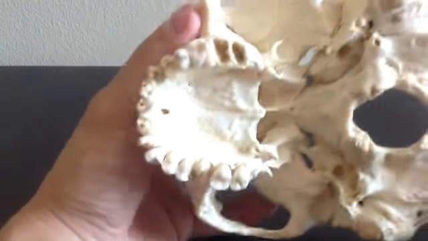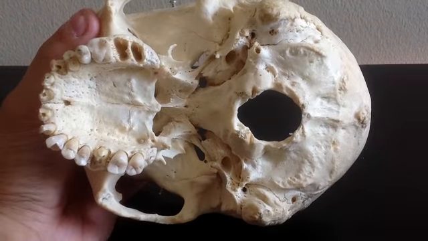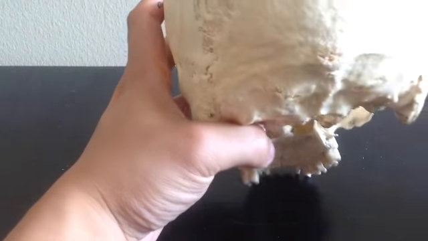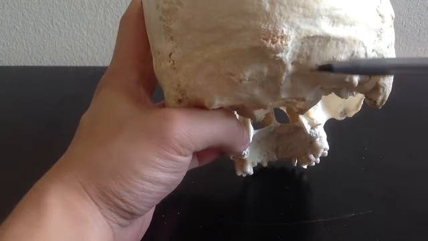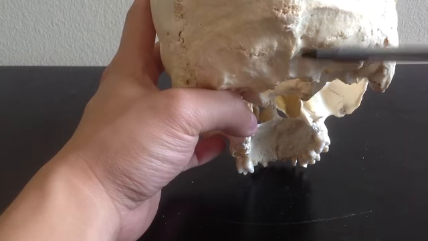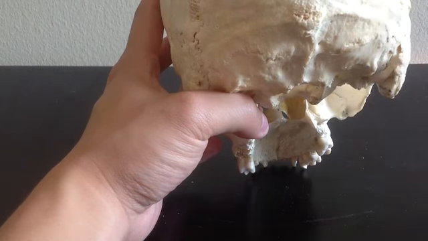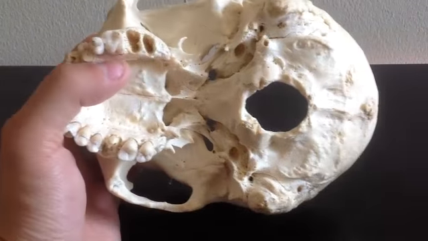So let's move back to the posterior aspect. You've got your occipital crest, and your external ones are on the outside. So you can think crest is up and down, and the lines are side to side. Maybe now we can move back to the bottom.